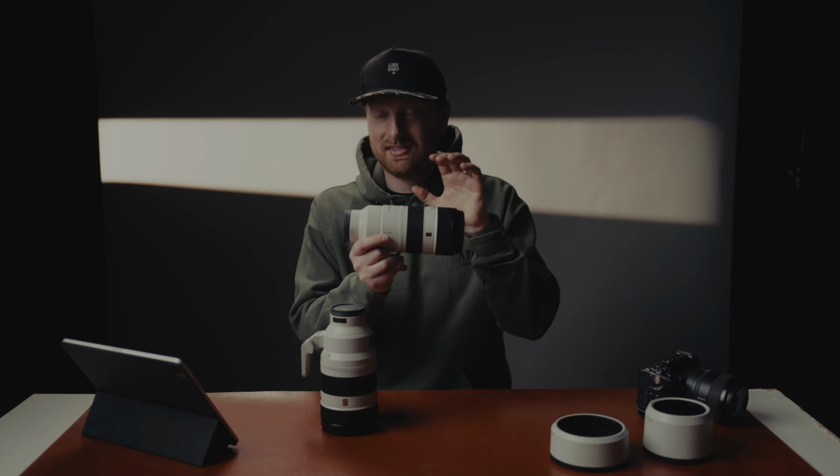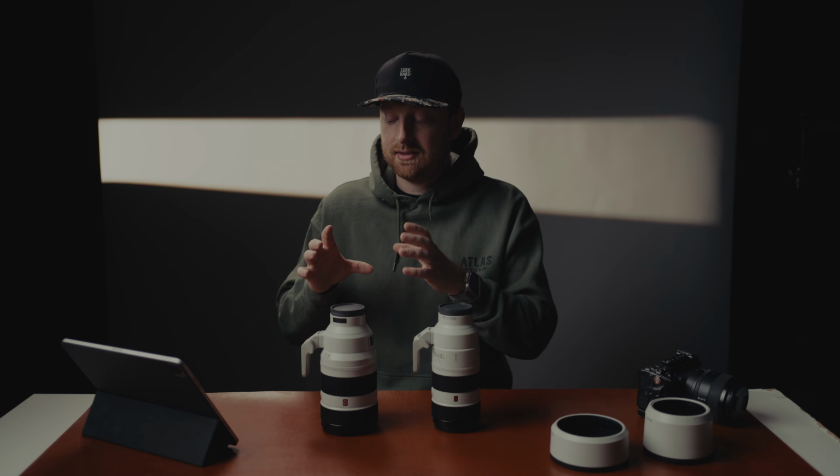I do love the 70 to 200 GM2. It has a lot of fantastic features and it's a really small telephoto lens, but the things I've been shooting lately kind of lend themselves a little bit better to the 50 to 150.